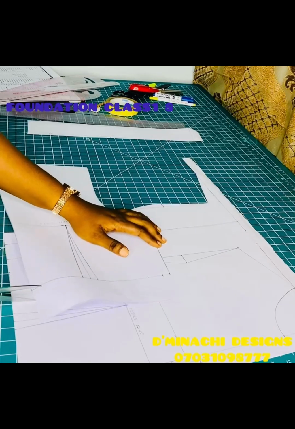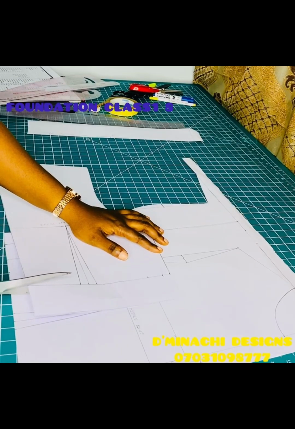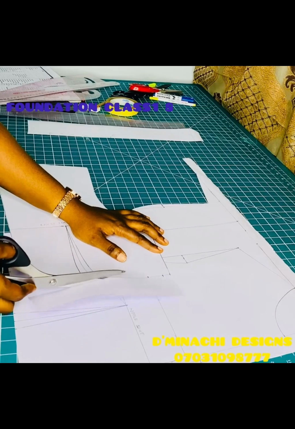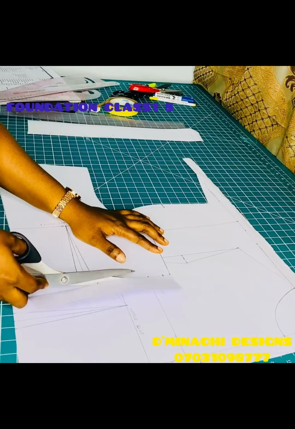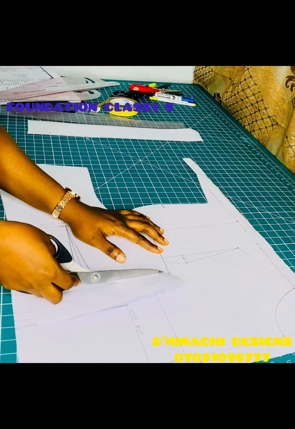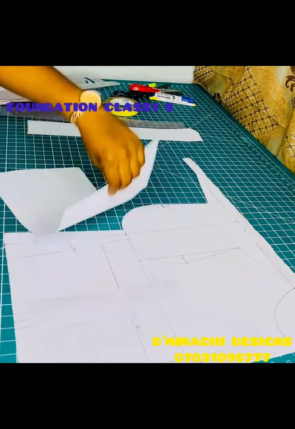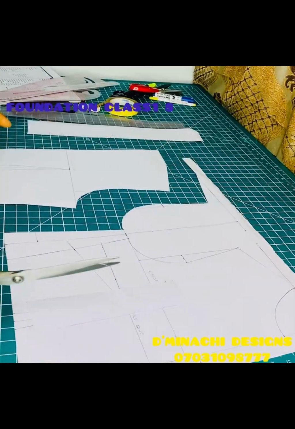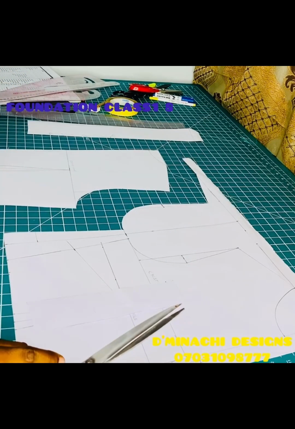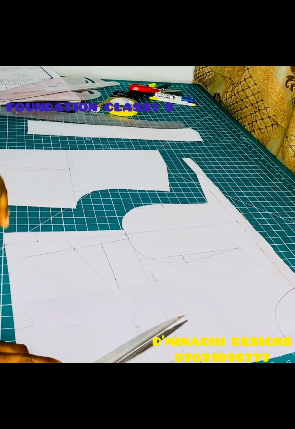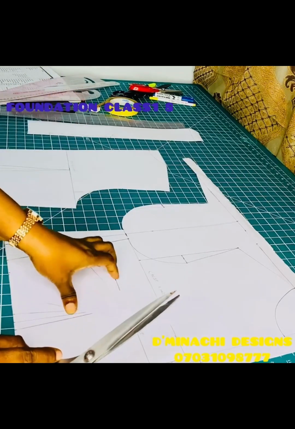Now I would not forget to cut this out because it is not part of my back length. Once I make the mistake of forgetting and I leave it, that's the end. When you start sewing, you start asking yourself, what happened? I did everything that the design asked us to do, but it didn't come out well.